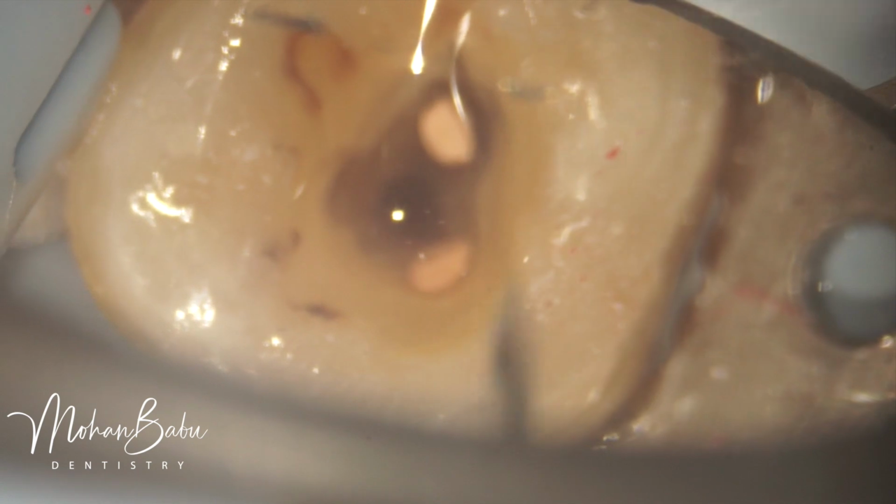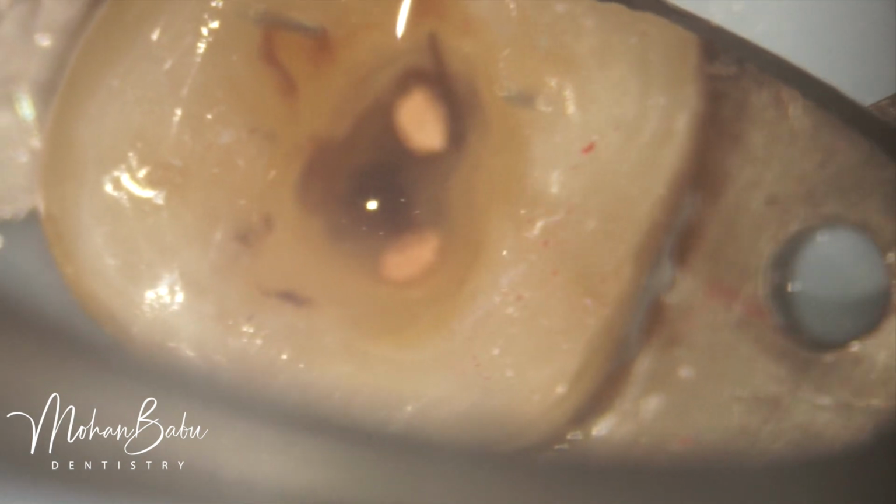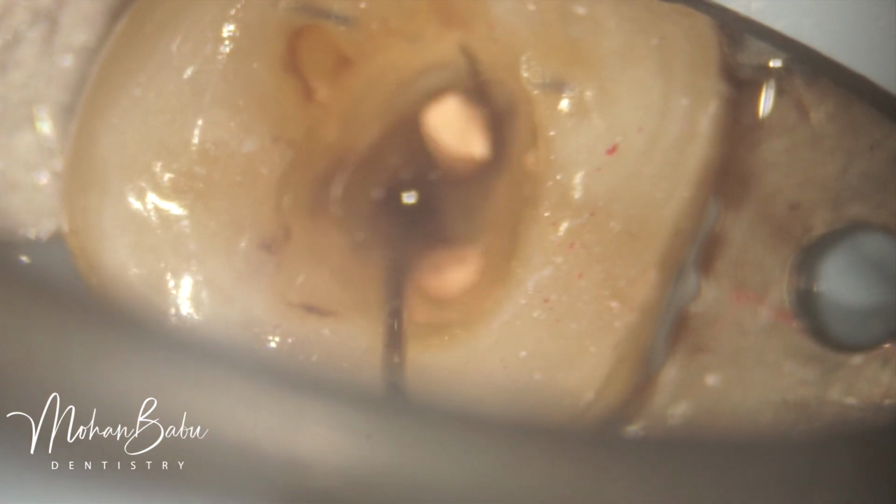In this situation, we may use some kind of latest instruments to catch the file and bring it out. Nowadays we have a variety of instruments which usually do very well. Here I opted to tease the file out, but it was not happening for some time. So in this particular case, I flushed some saline inside, and the force of the saline just brought the instrument out, and the instrument is now sitting in the distal portion.